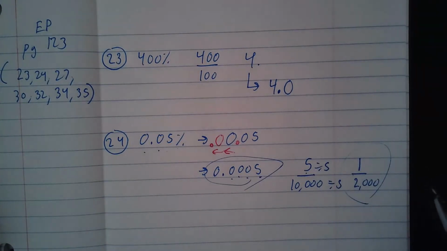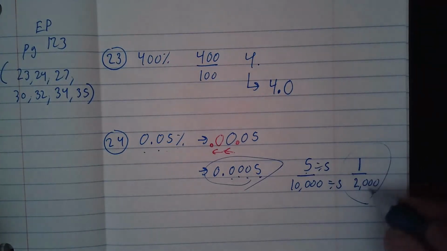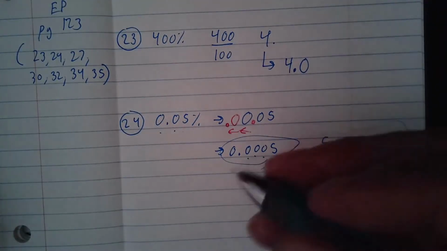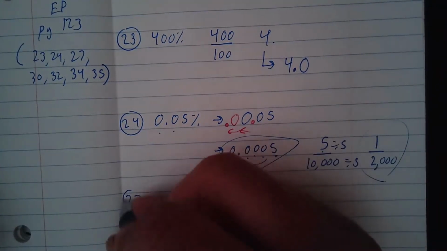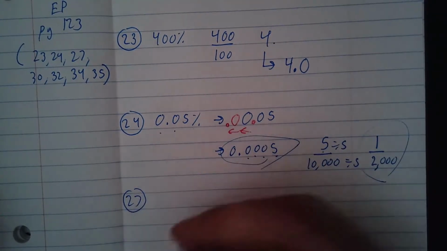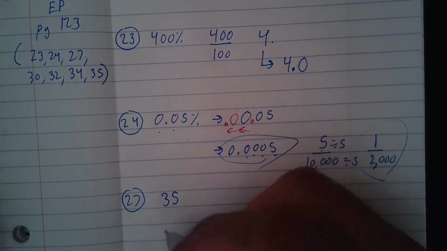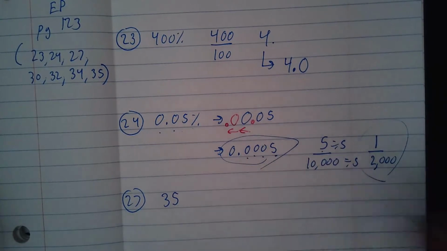Okay? Remember on the assessment I told you, the comma, make sure you write that in. Otherwise the computer will mark it wrong. Okay, we're up to 27. We have 35. This is right that each decimal is a percent.